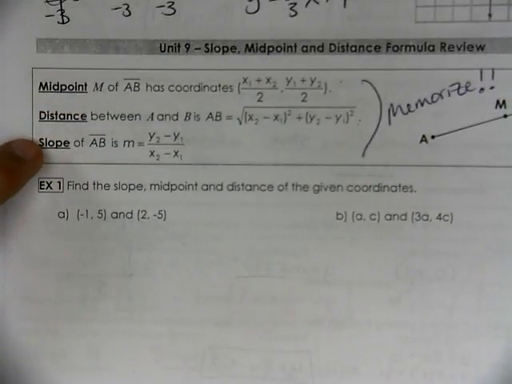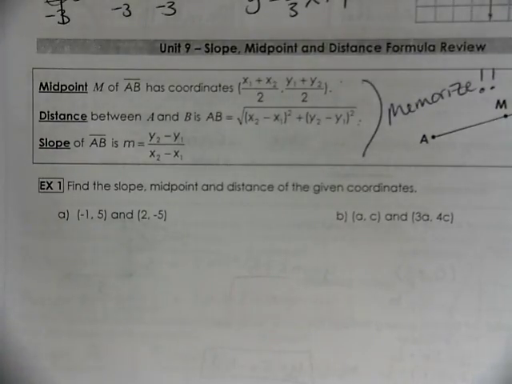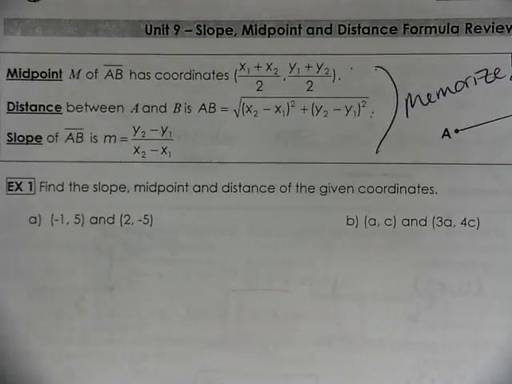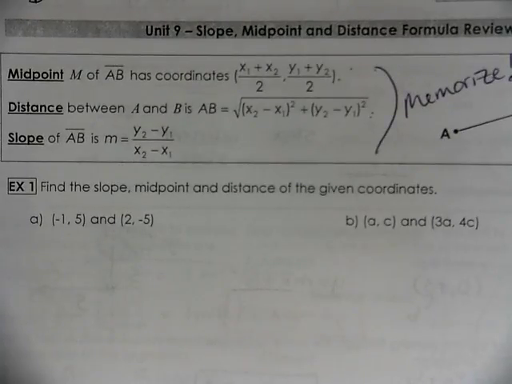You should know slope already. You've actually done them all. You should know them all already. It's just got to remember. So this is all we're going to work on today.